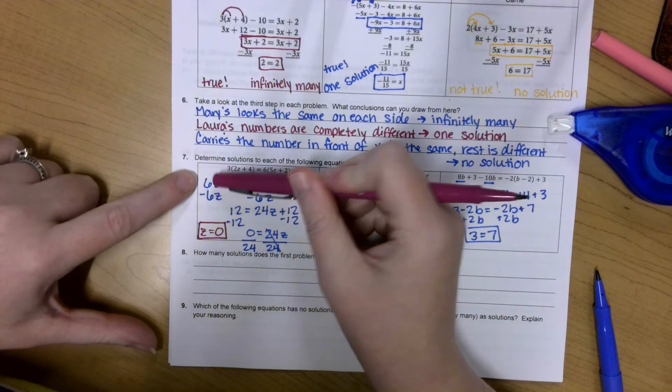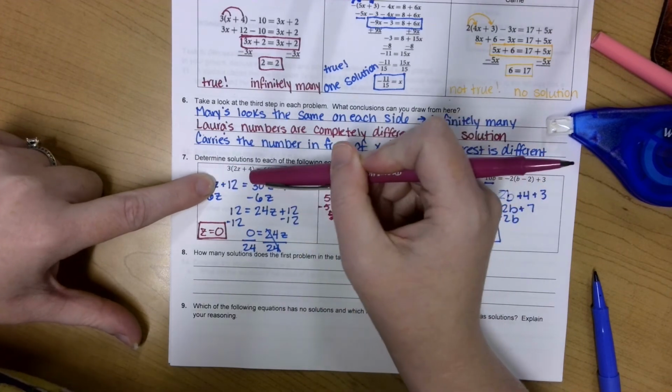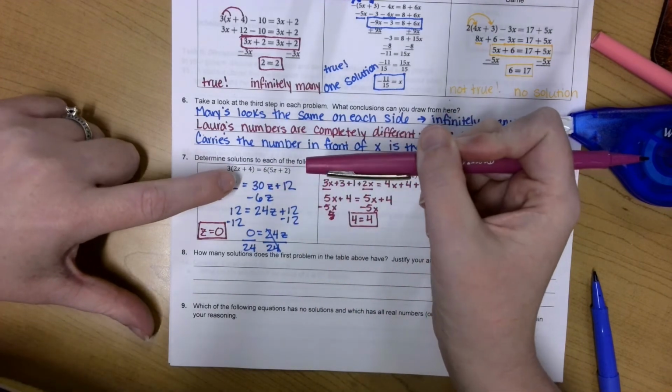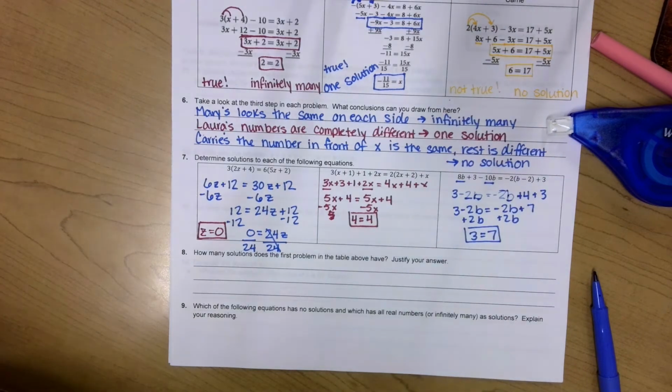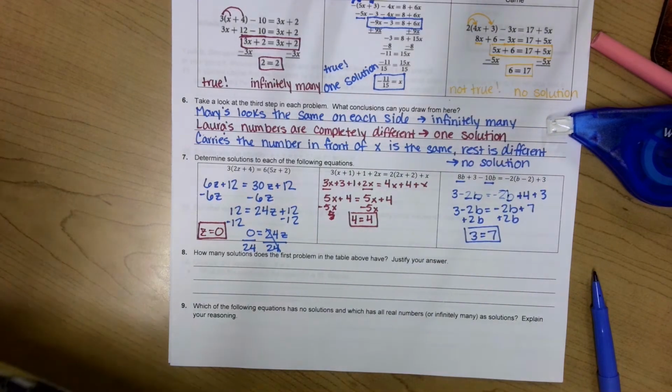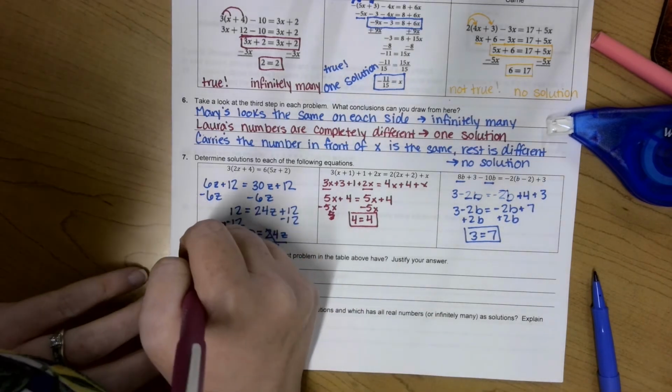So if I put 0 in for z, 6 times 0 is 0, 30 times 0 is 0, and you're left with 12 on either side, which is a true statement. And if I plugged in any other number, this wouldn't work. So z equals 0 is a solution. So this is one solution.